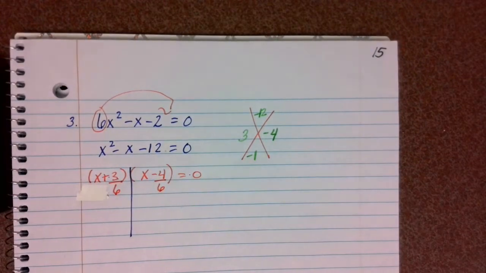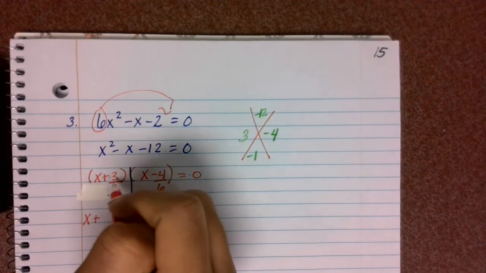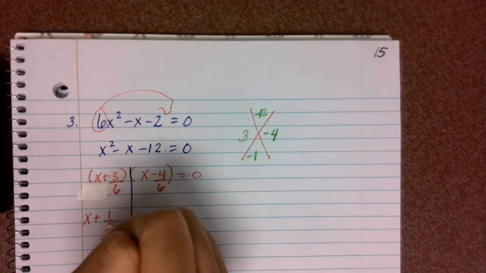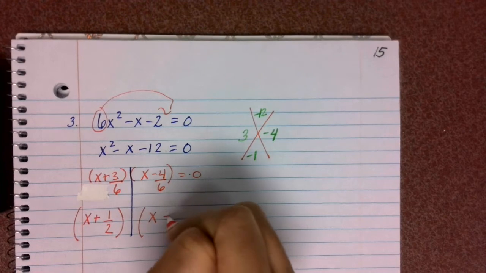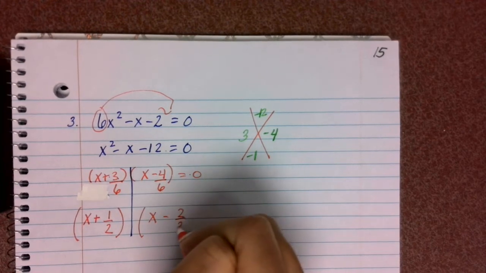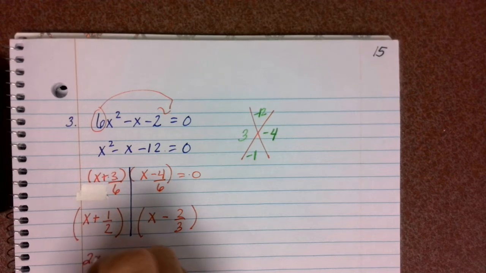All right. Ooh, it's a simplifying one. So this becomes x plus 1/2, right? And this becomes x minus 2/3. Ooh, slide them up, slide them up. 2x plus 1.